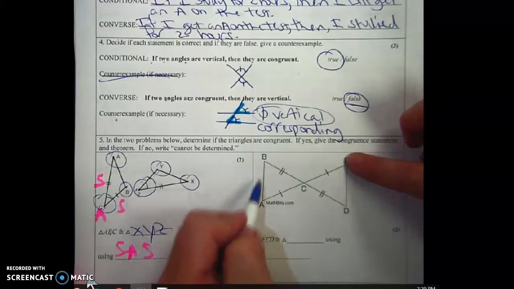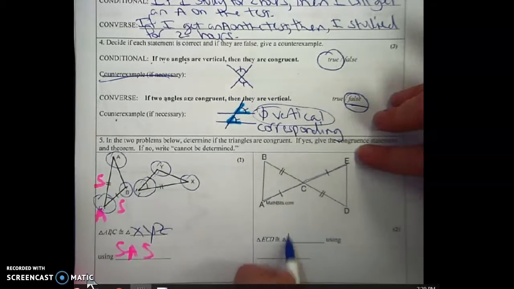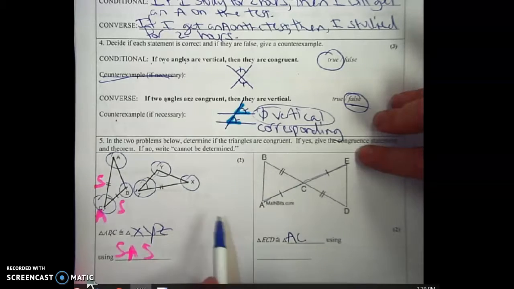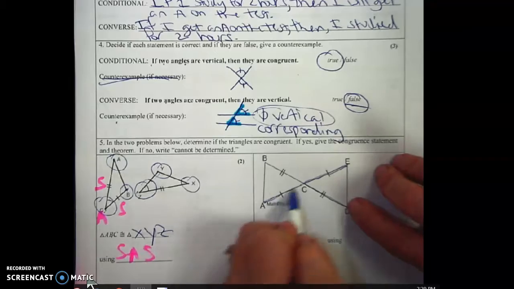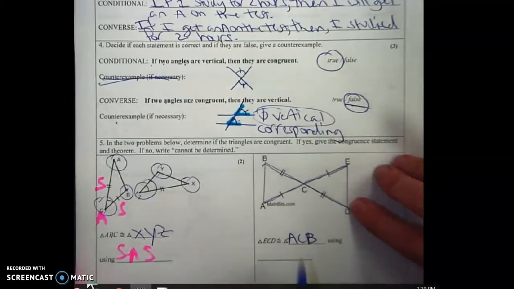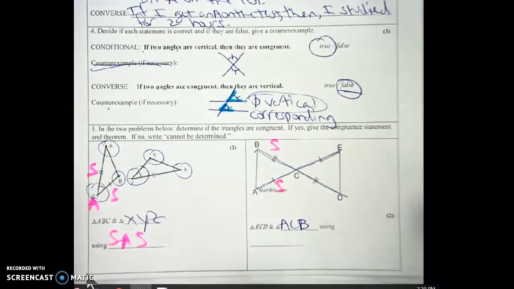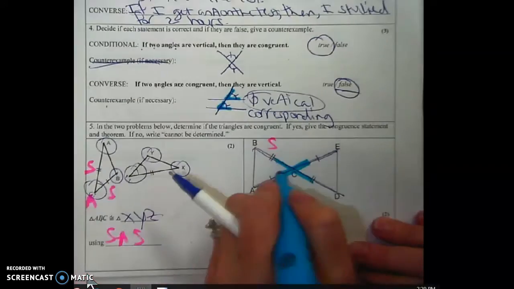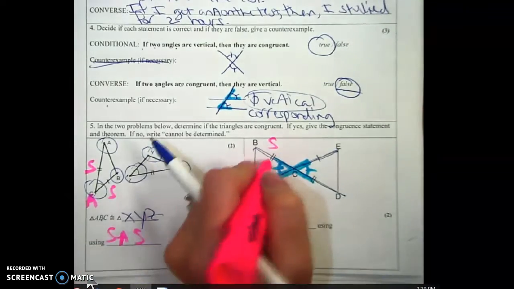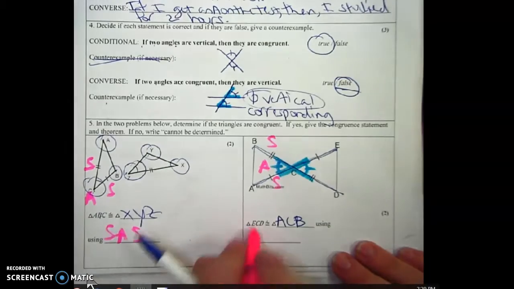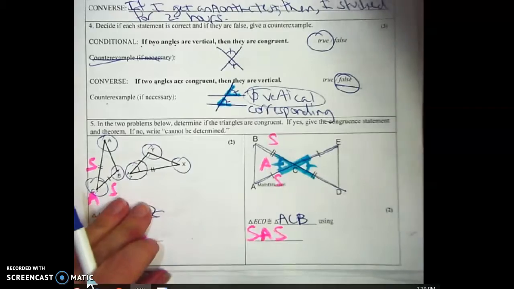Triangle E. Ooh, I've got to be careful. See how that's 1? So then I have to go A, C. So it's going E, C, D. So it ends with the double. So I have to go A, C, B. And let's see, this is a side, and this is a side. And then based on vertical angles, that's congruent to that. That's an A. Therefore, oops, this is also side, angle, side. Okay. Let's go to the next page.